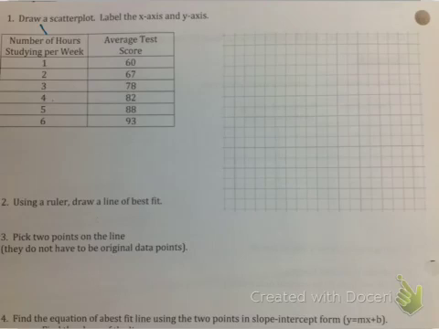Okay, so first thing that we have here is some data in regards to how many hours of studying per week students put in and their average test score, which may sound somewhat familiar to many of you. So if we look at our data, we have our number of hours studying per week, and we're going to label that as our X, and our average test score is going to be our Y. And you can see that I am starting to set up my graph.